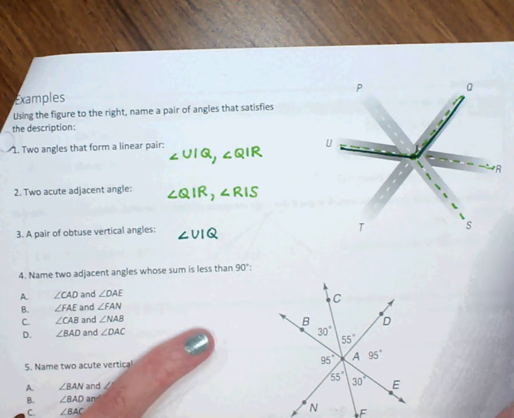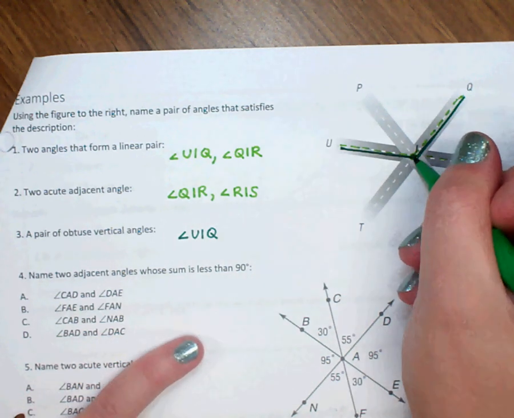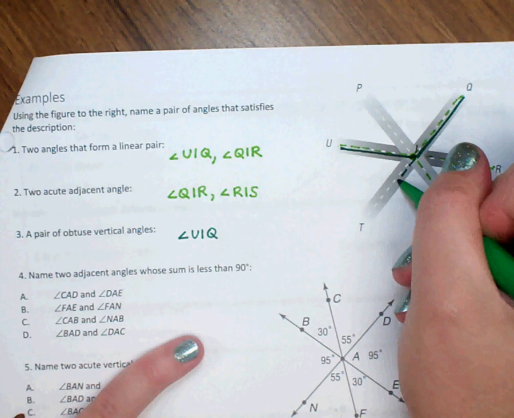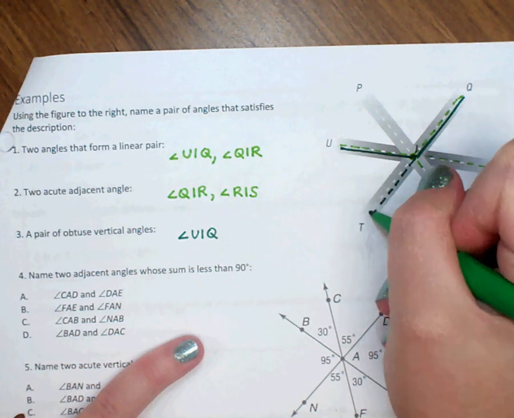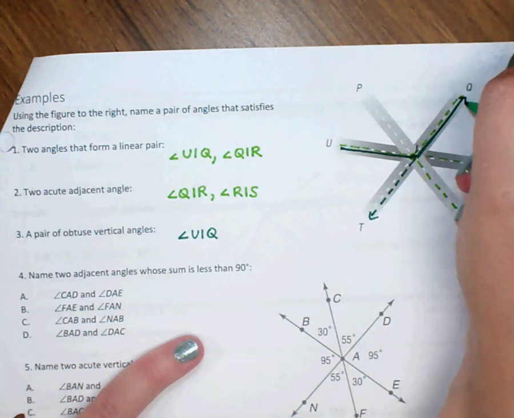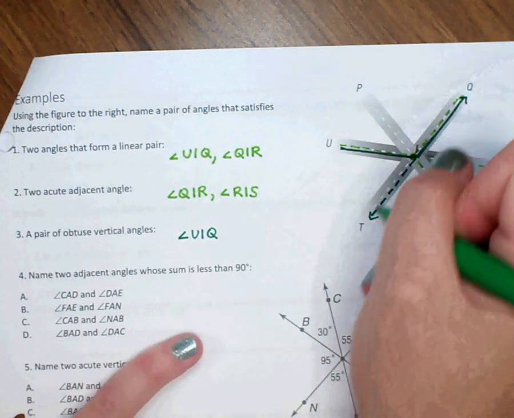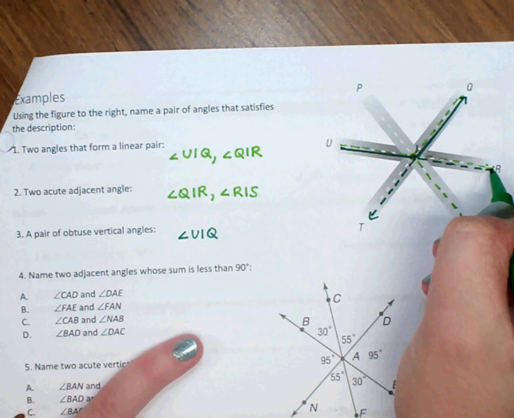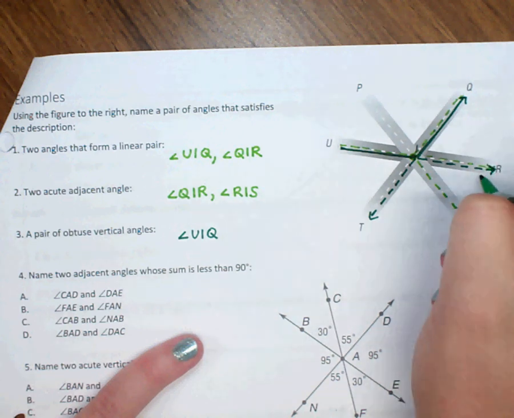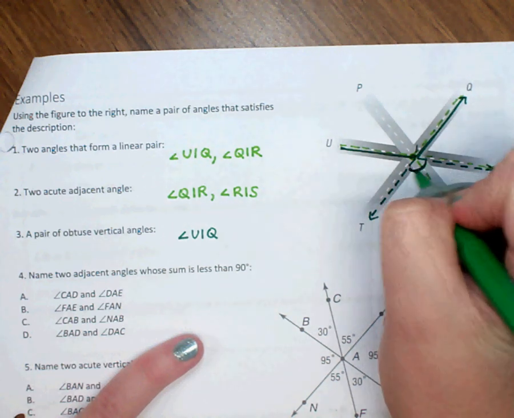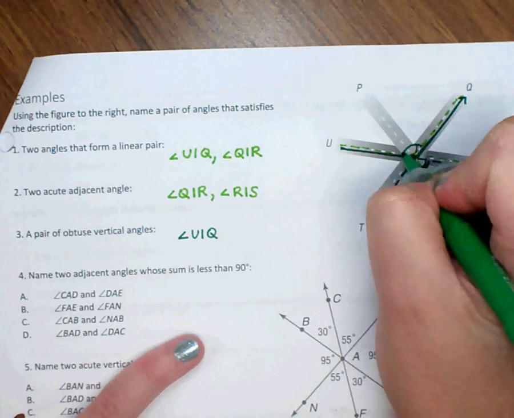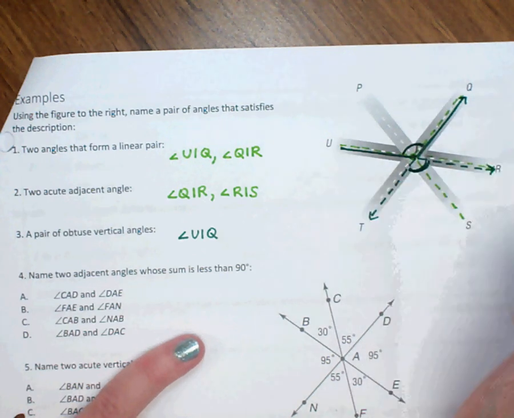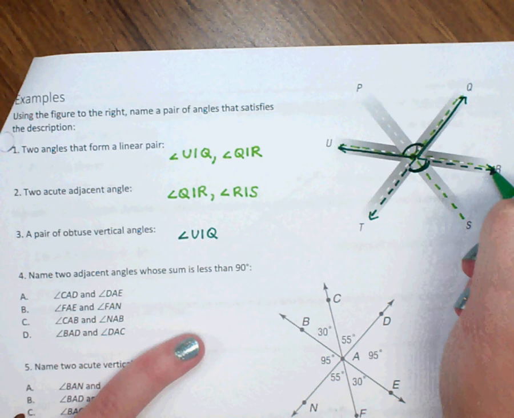Okay, now vertical angles, if I continue this, remember, they're intersecting lines. Okay, so I've got to continue this line this way, and this one this way. Okay, here is my other angle that is going to be paired with it. Okay, so that's angle RIT.